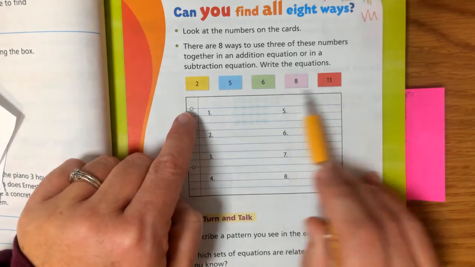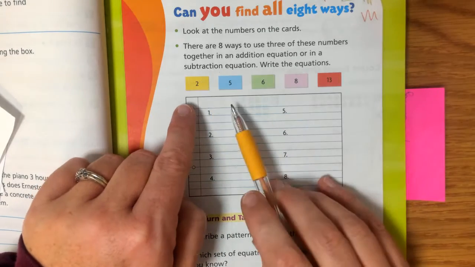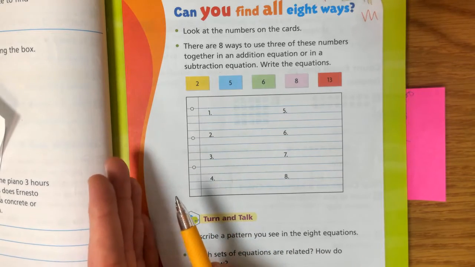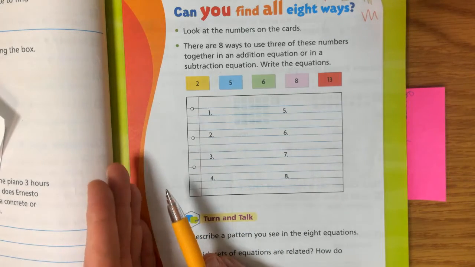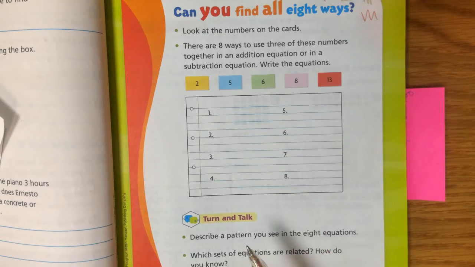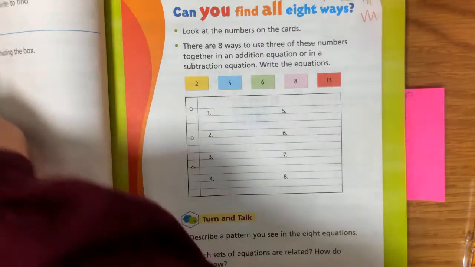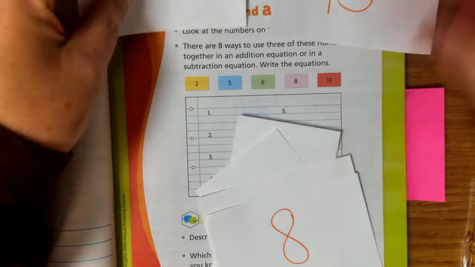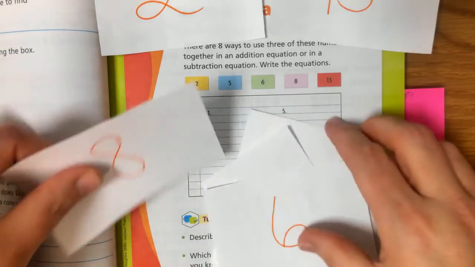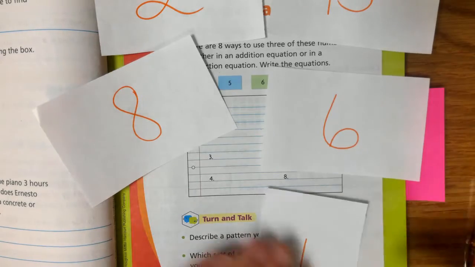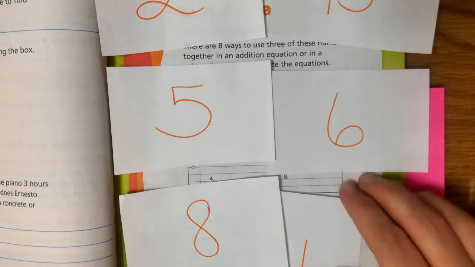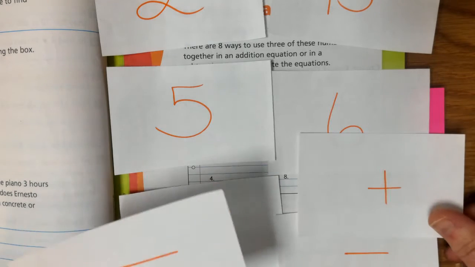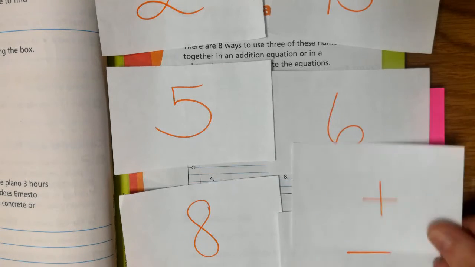So we're going to need to use 3 of these numbers, and we're going to have 2 numbers to the left side of the equal sign, so you're going to either add them or subtract them to equal one of the other cards. Okay? And what I did was I wrote our numbers on these cards, so that way it would be easier for us to maneuver them around to figure out our answers. So, and then I also created a plus, a minus, and an equal sign.